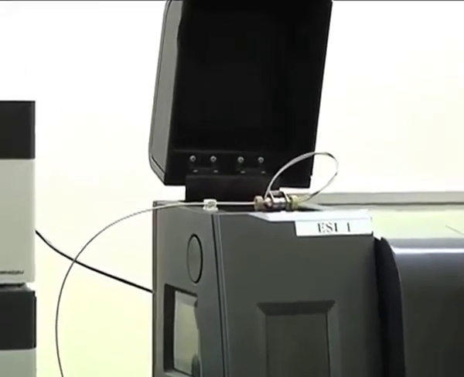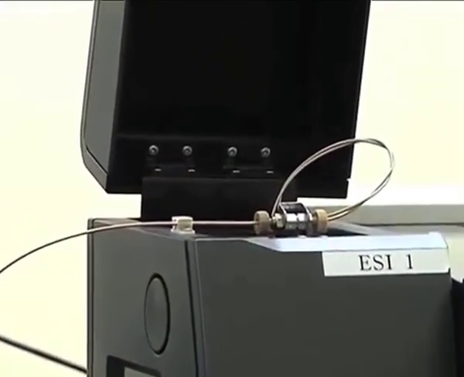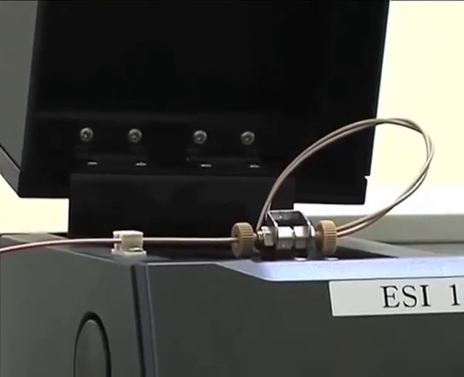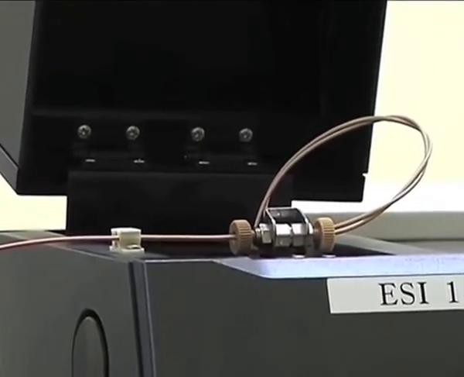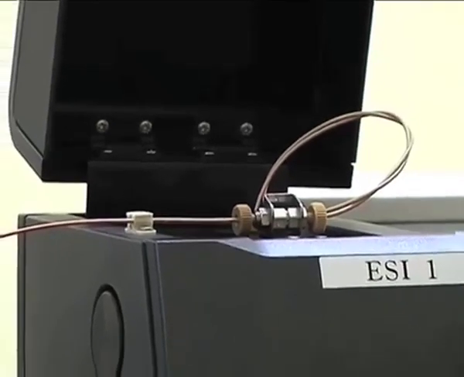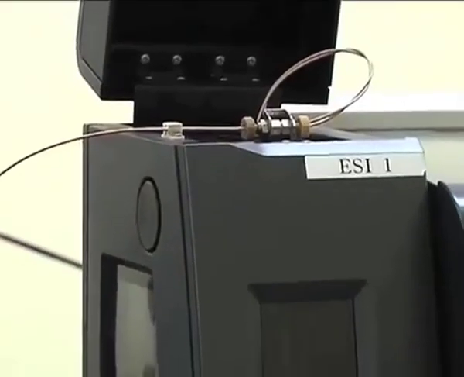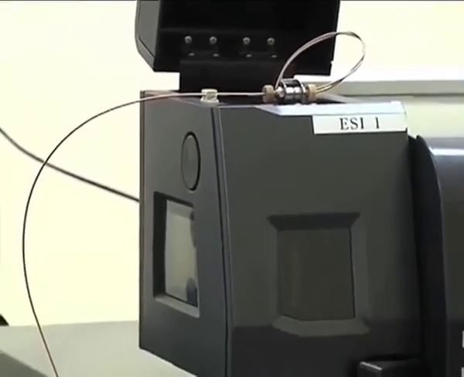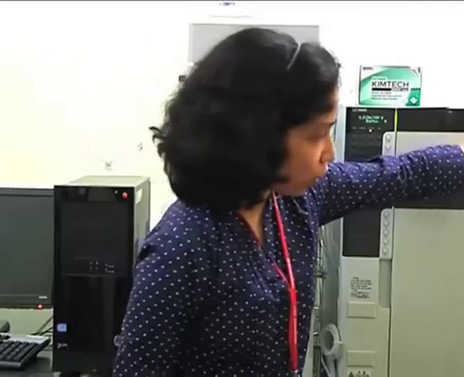So the mobile phase will pass through this capillary, and surrounding that capillary there will be a flow of nitrogen gas. As this is a heated ESI probe, there will again be heated air passing through, surrounding the capillary. Nebulizing gas is nitrogen and heating gas is your zero air. To this capillary we also apply high voltage, 3 to 5 kilovolts.